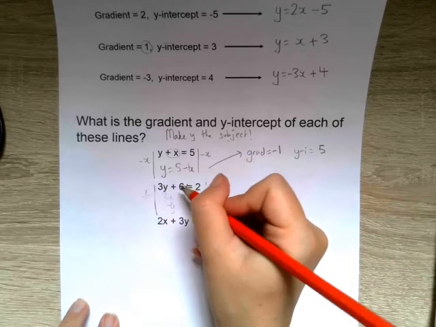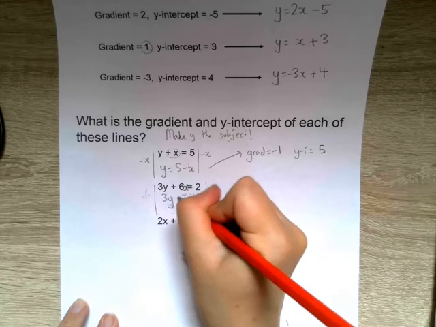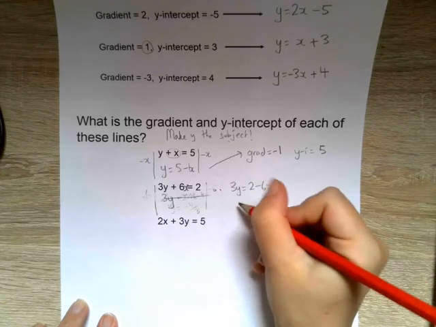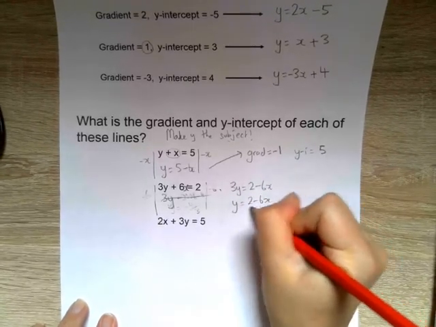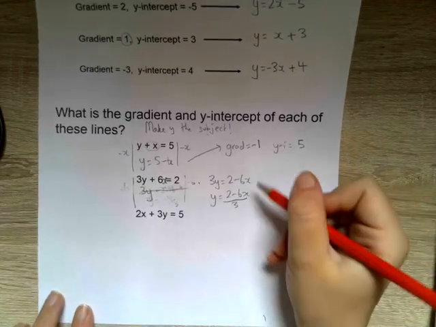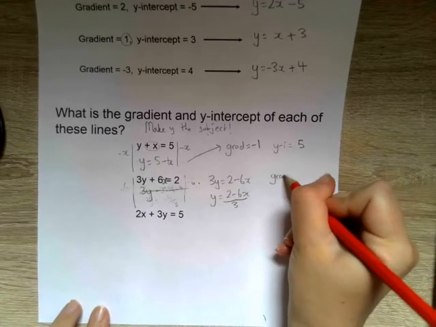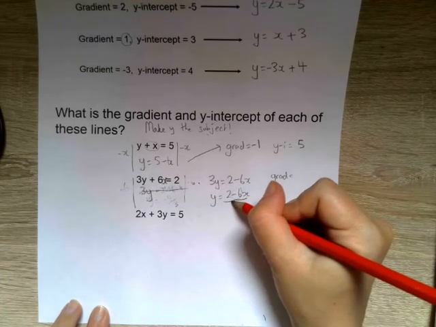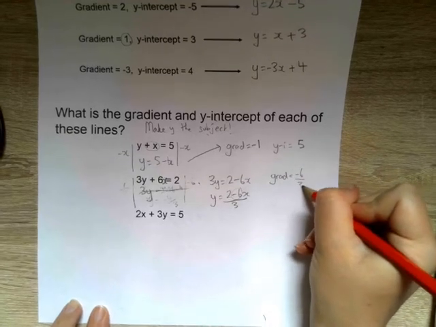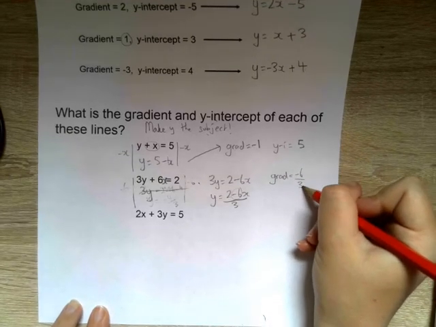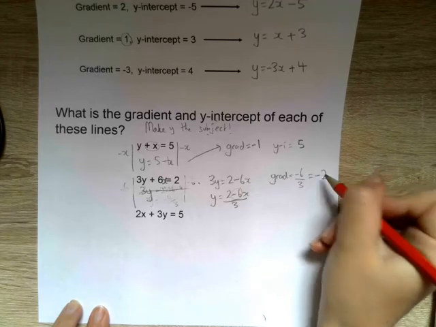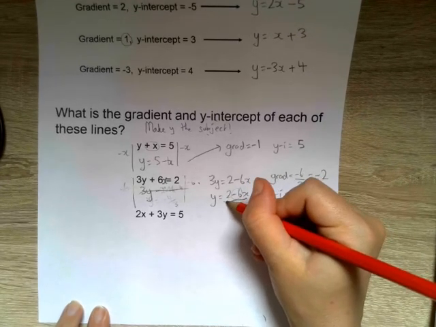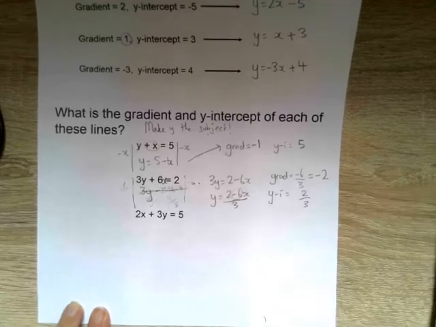So now it will work, sorry about that. So we're going to take away the 6x, so it'll be 3y. I'm going to do it over here, it's too messy now. 3y equals 2 minus 6x. Now divide by 3. So you get that. So the gradient, you've got to look at what's in front of the x, but just remember that it's over 3, isn't it? So I've got a minus 6, but it's over 3. So the gradient is minus 6 over 3. Can we work that out? Well, 6 divided by 3 is 2, and it's negative, so it'd be minus 2. The y-intercept is just 2 over 3. So again, it's the 2, but it's over the 3, so therefore it's 2 over 3.